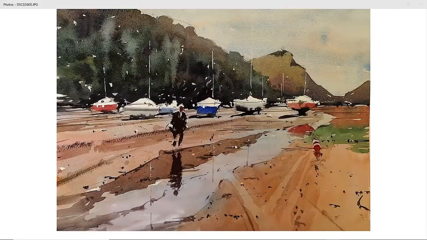So this is the finished painting, and an exercise in producing different textures in watercolor.